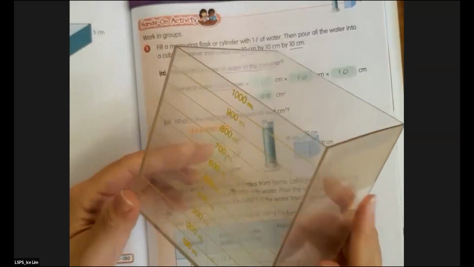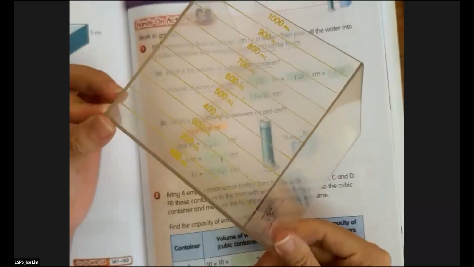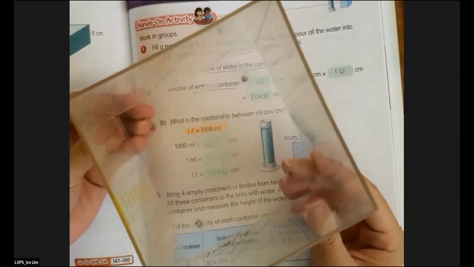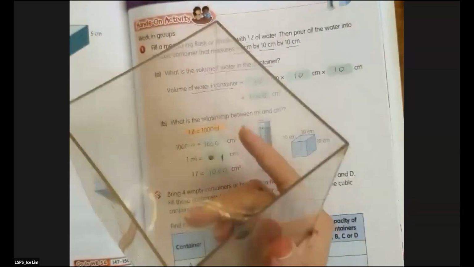Now the question again is this. This container here is empty. I told you already the container's length is 10, height is 10, and width is 10 centimeters. So the volume of the container is 1,000 cubic centimeters. This container's capacity is written here, 1,000.